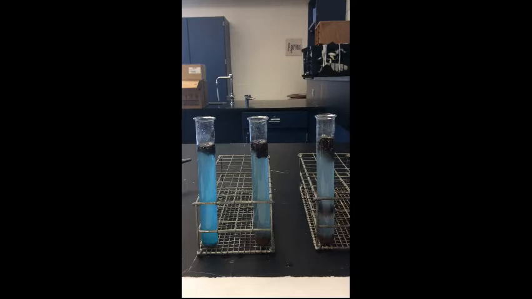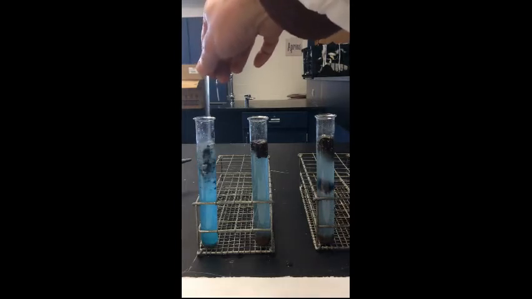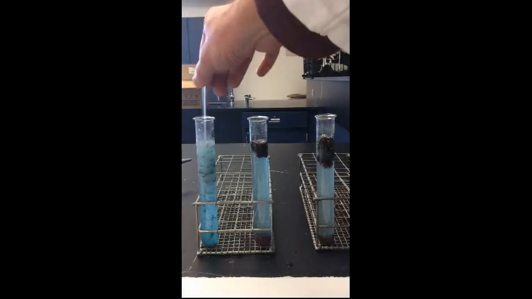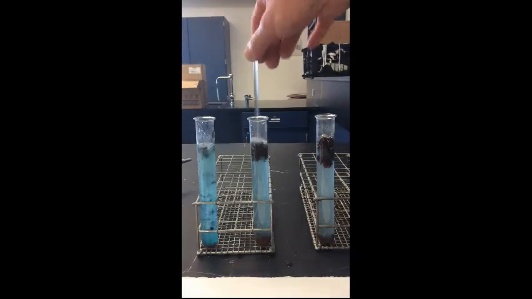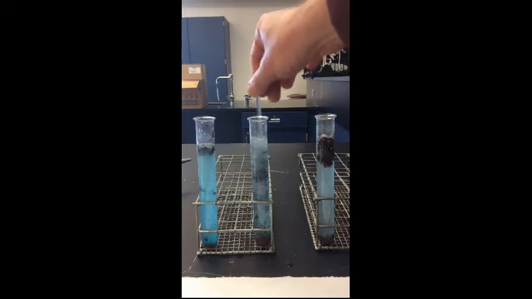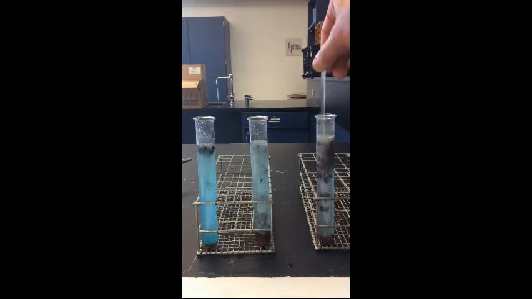So after a few minutes, you can see that it's still reacting. Most of the aluminum is gone in the first tube that had 0.10 grams. Most of the aluminum is gone in the second one. And there's still quite a bit of aluminum left in the third one that had 0.3 grams.